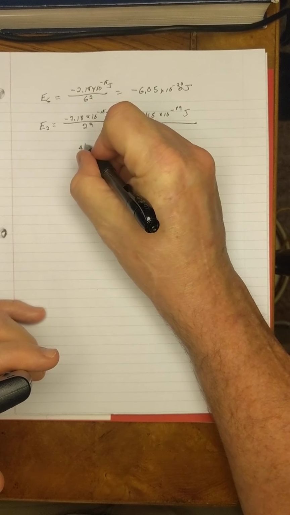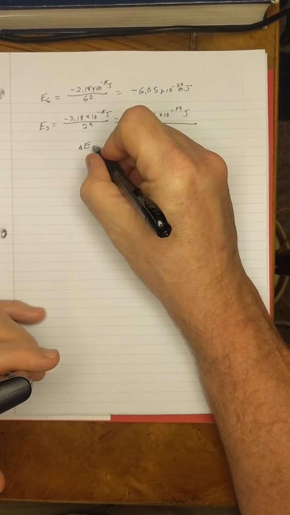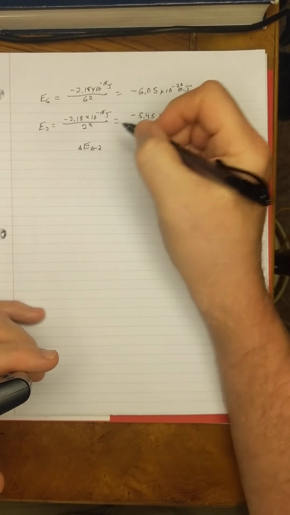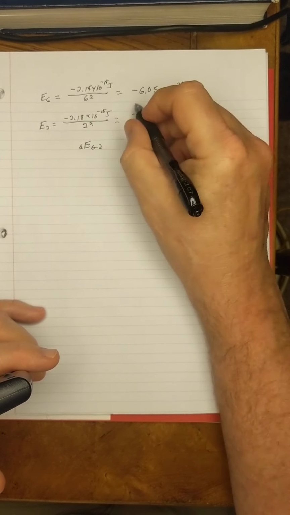The difference in energy, the delta E, it would be 6 subtracting 2. So I'm going to simply subtract these two numbers. Now, this number, a negative times 10 to the negative 19th, is larger than this number. So your answer is going to come out to be positive.